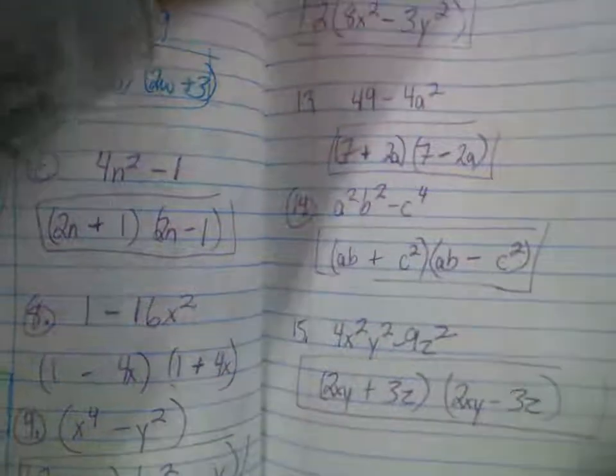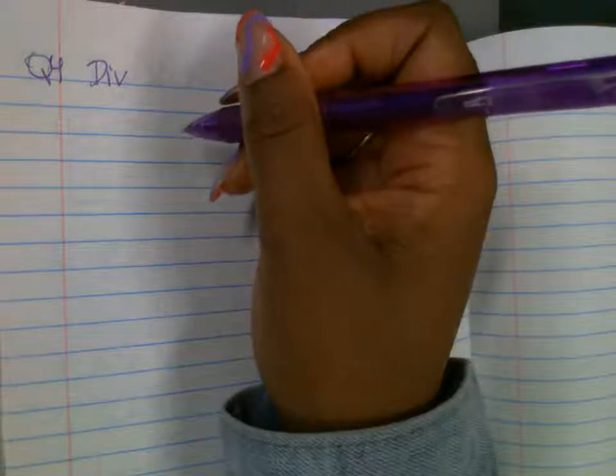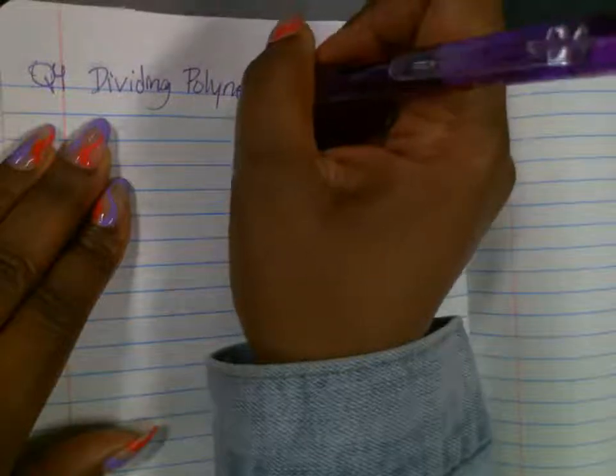All right, let's do page 3. We're going to be dividing polynomials, but this is simple division. You've already kind of seen this, but I need to give it a name so you'll know. We're not doing long division. You'll learn that in math too. You'll do synthetic or long division for polynomials next year.